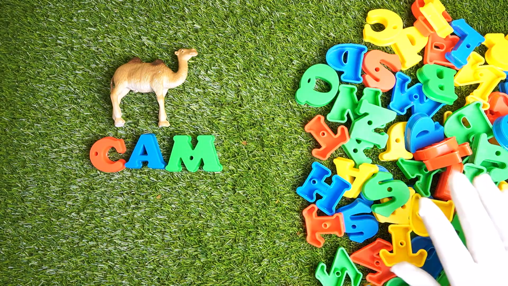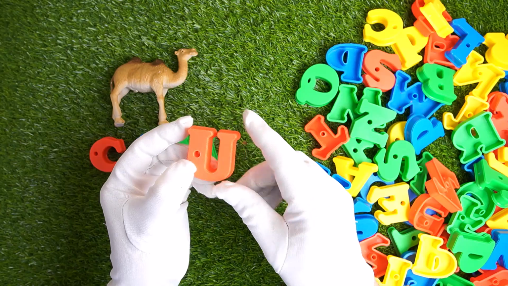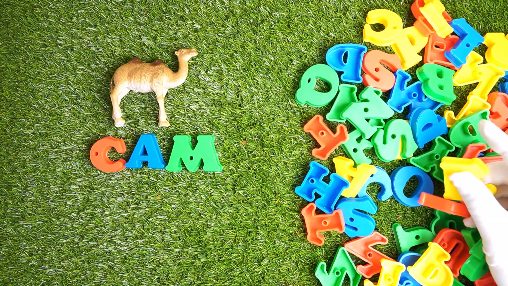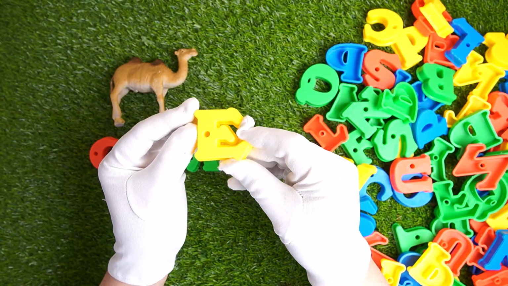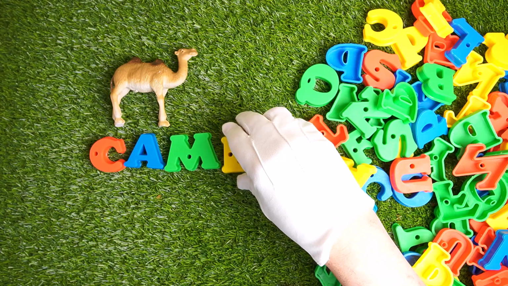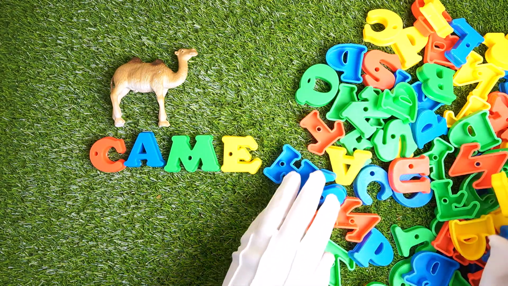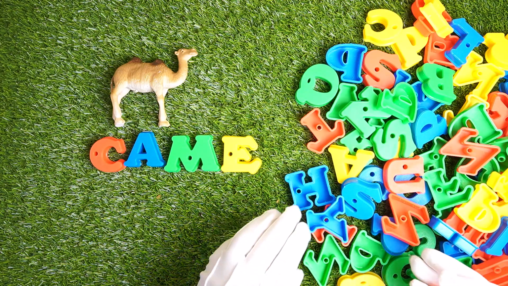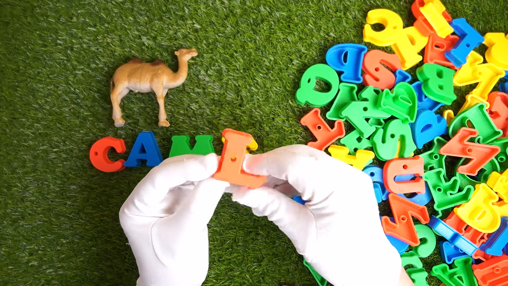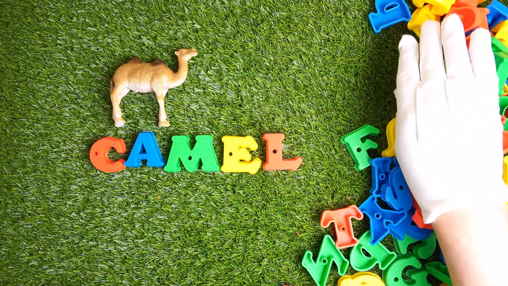Camel. Then E. No, that's U. I'm looking for E. Help me find E. Yes, that's E. Camel. L. You see L? Is that L? Yes, it is L. Camel. C-A-M-E-L. Camel.